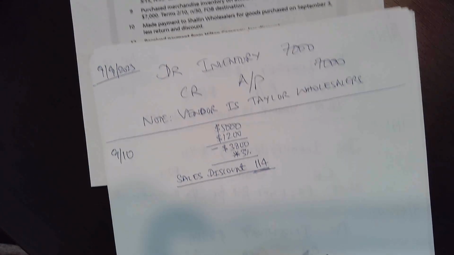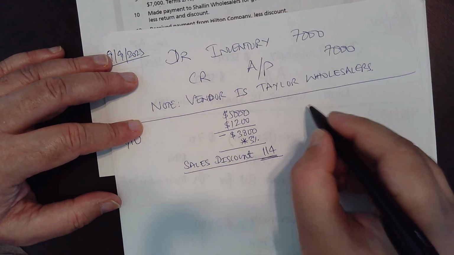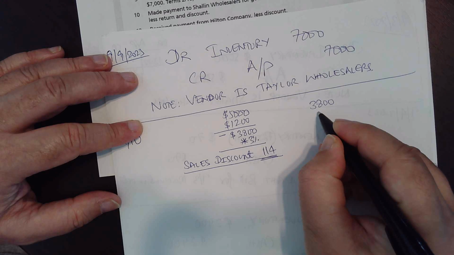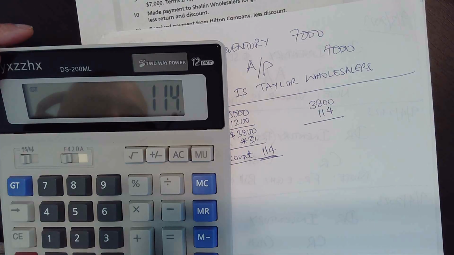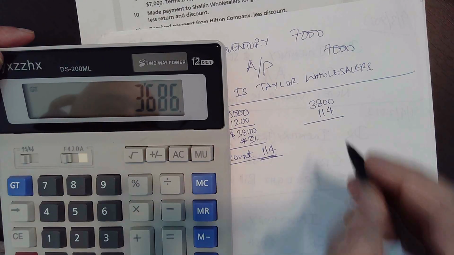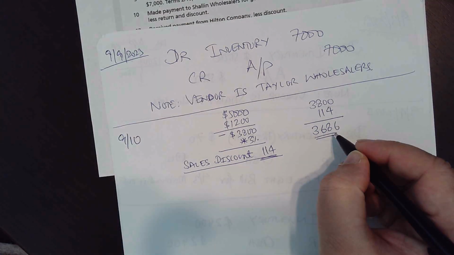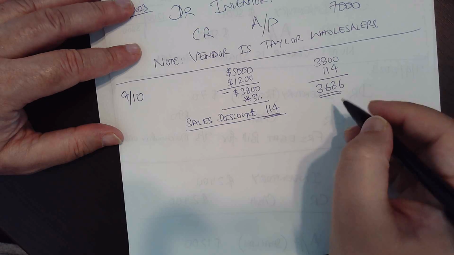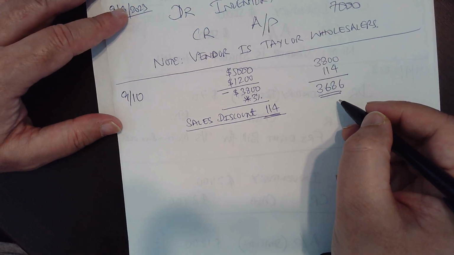So our bill was $3,800, and we subtract 114. 3,800 minus 114 gives us 3,686. So that is the amount of money that we are going to pay to Shellen Wholesalers.